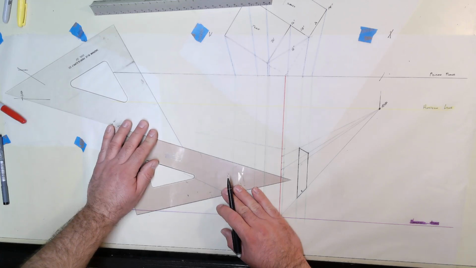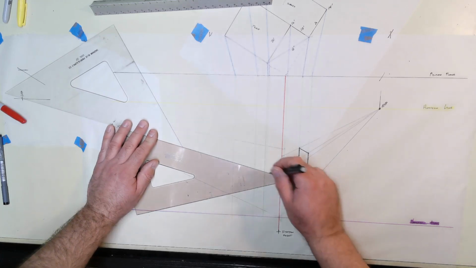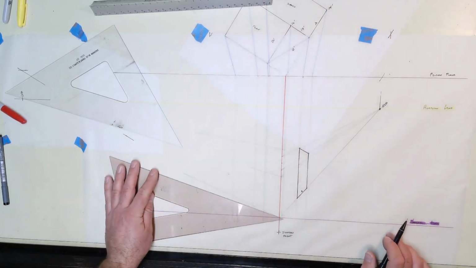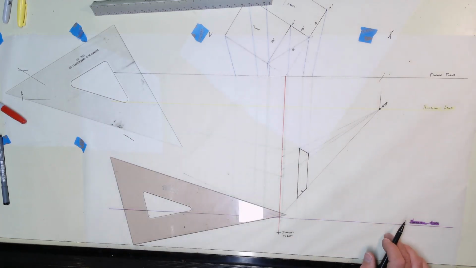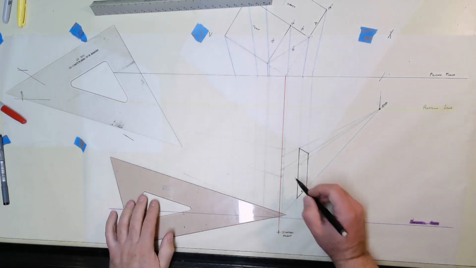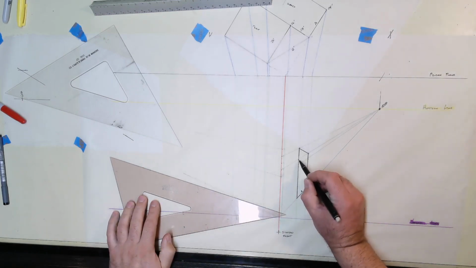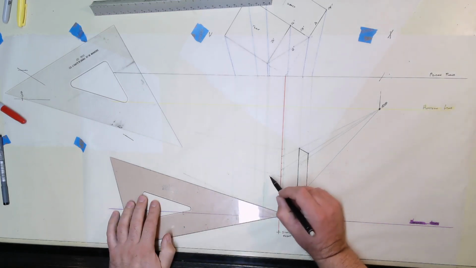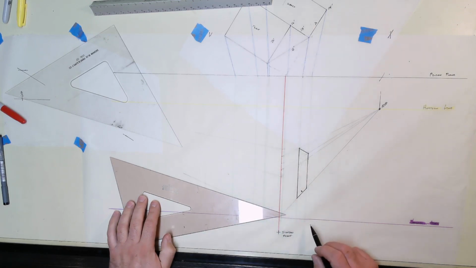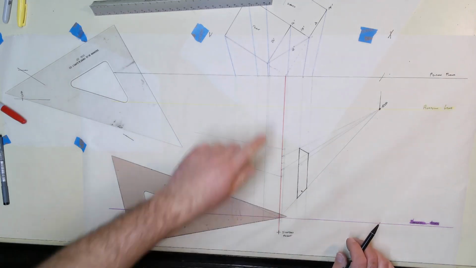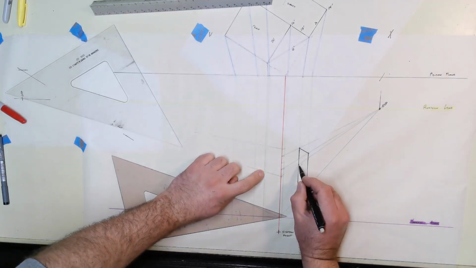So I'll mark the 12. Okay. Okay, so remember this roof. The low roof is 12 feet. So here's going to essentially be a line from that point to that point.